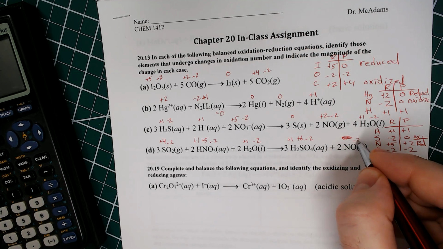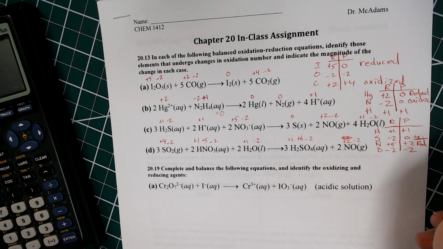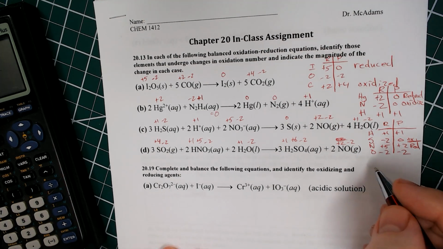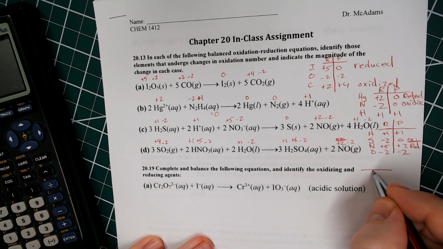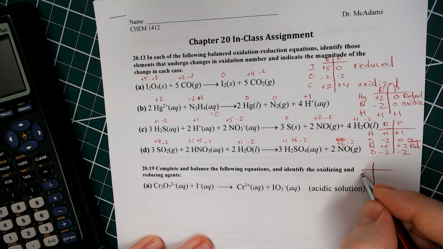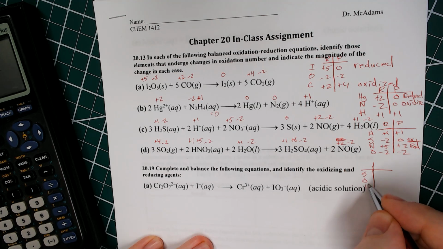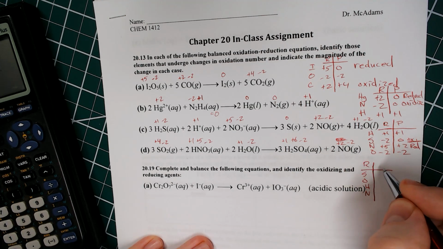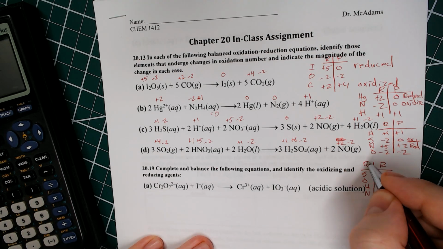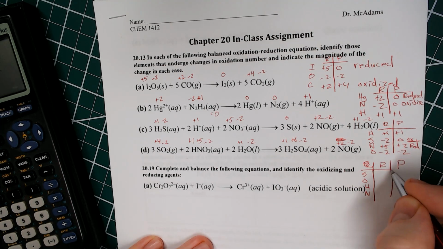And then here we've got -2 and +2 for the nitrogen. Again, I didn't leave enough room here, so let's work our way through it. Sulfur, oxygen, hydrogen, and nitrogen. And then reactant, product.